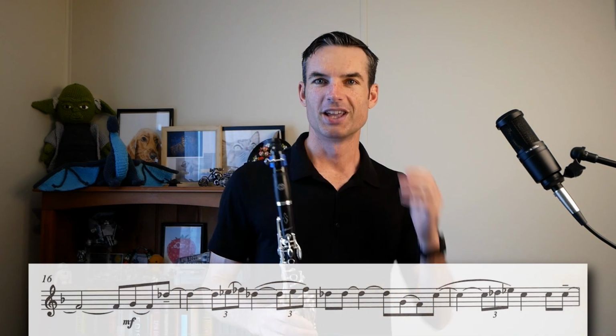All right, so the next section. The next section introduces some interesting technical challenges. We have quite a bit of usage of an E flat in here. Now once you've got your E flat down, on the typical clarinet that doesn't have the left hand E flat key, you've only got the one right hand E flat, that is going to dictate proceedings as you go backwards through the music.